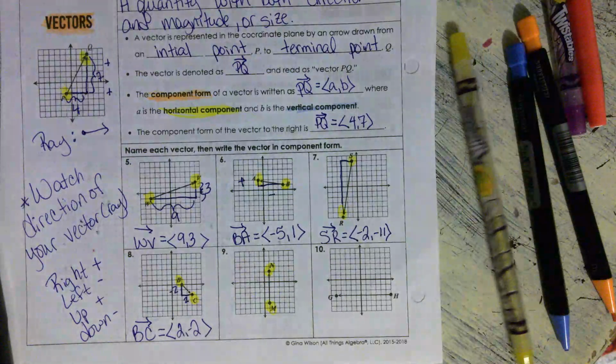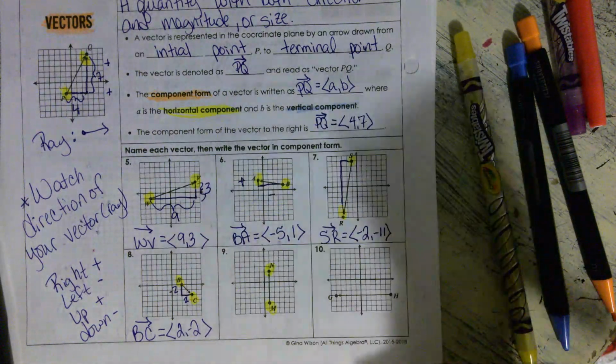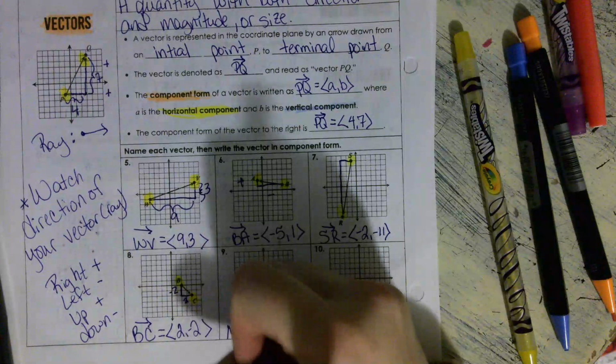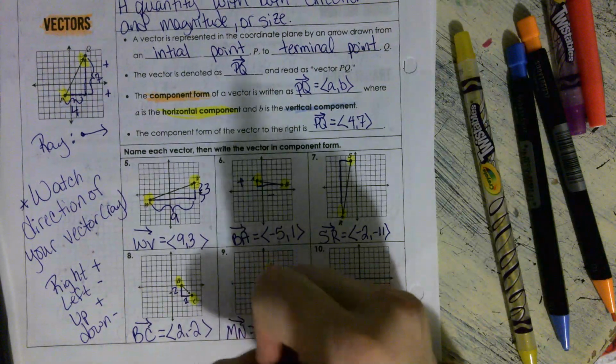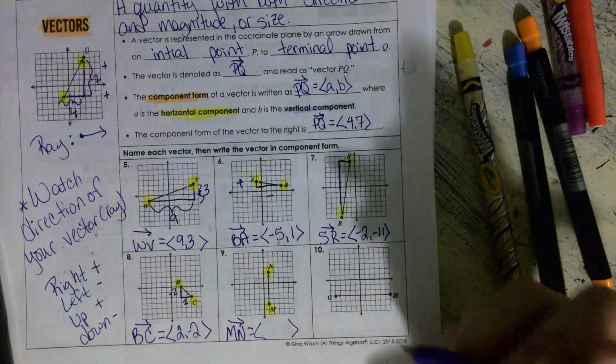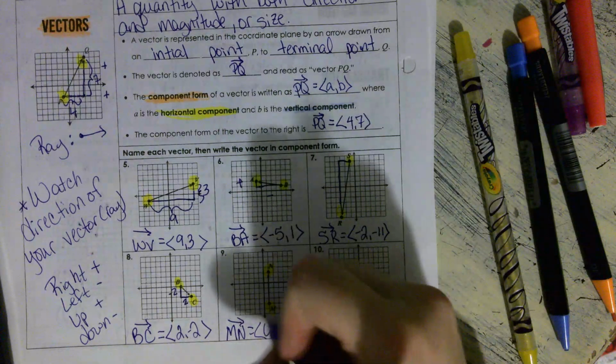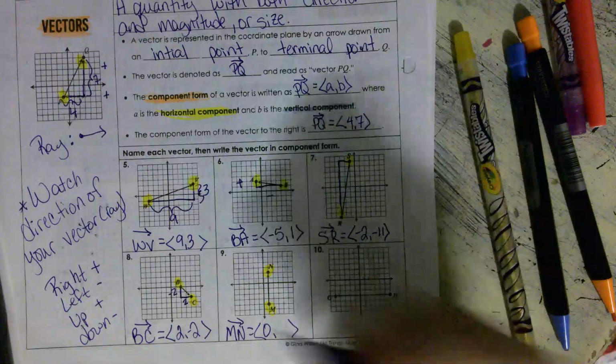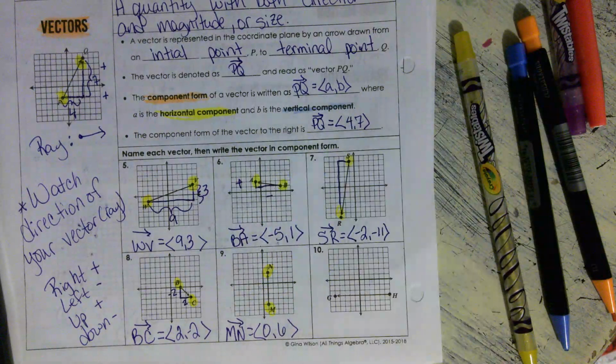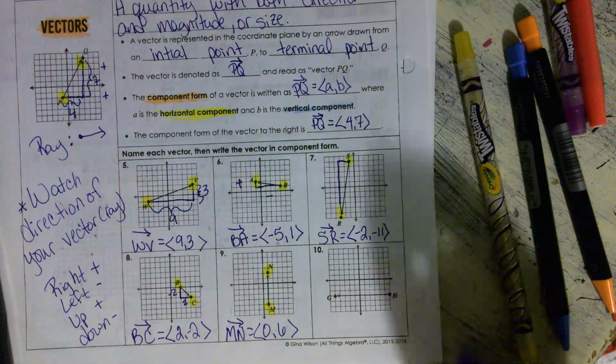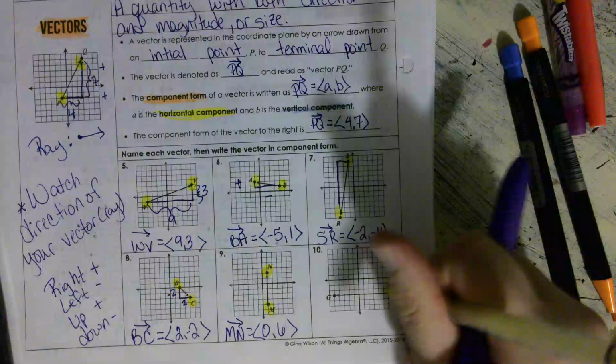Okay, my initial point is M, and my terminal point is N. You'll notice this one is just going straight up. There's no horizontal change, so you just put 0, and our vertical component is 6. Okay.